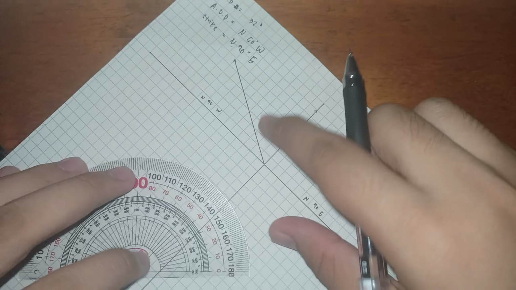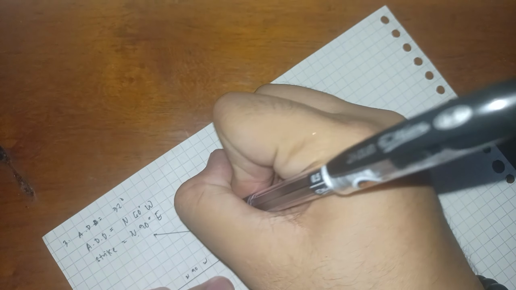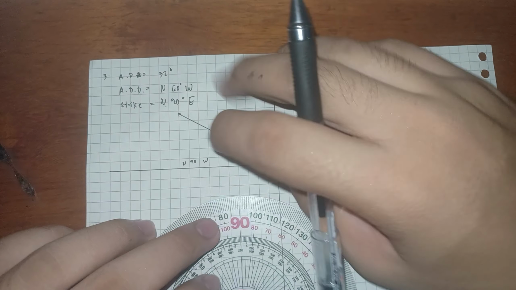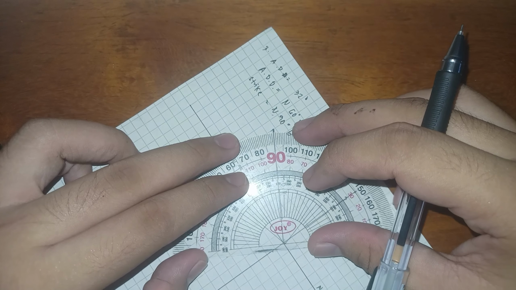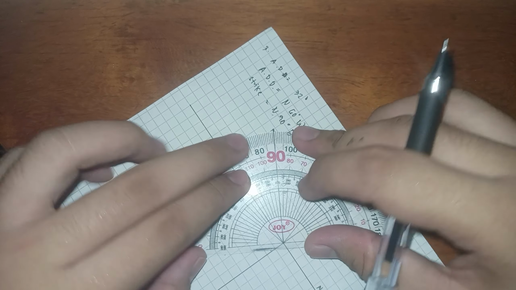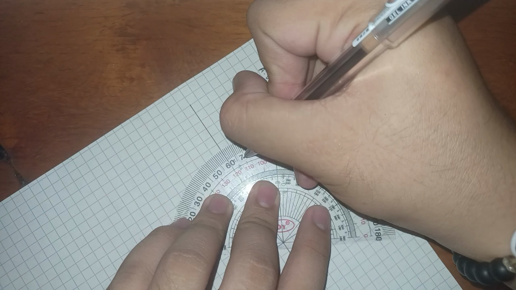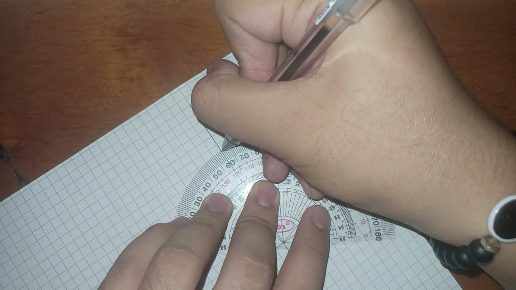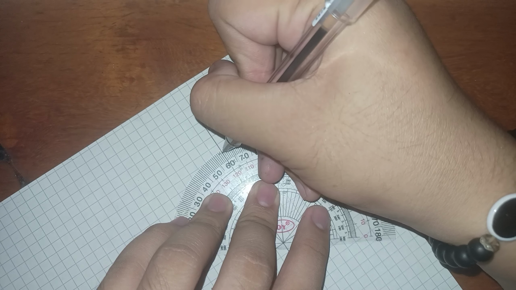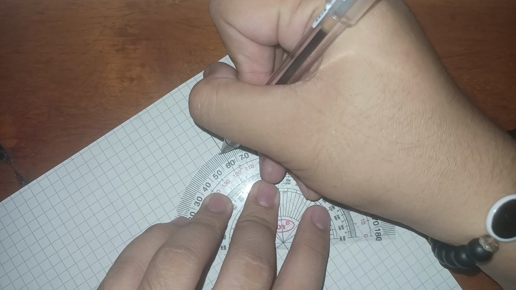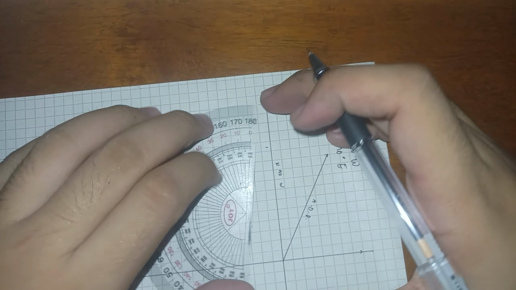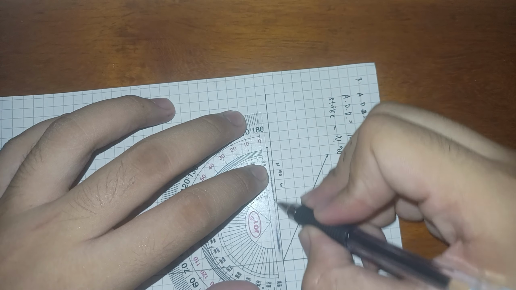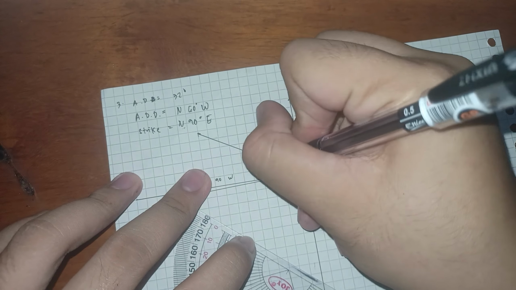So the next thing to do is unfold the angle. So it is 32 degrees. So from this apparent dip direction, we'll be measuring 32 degrees from here. One, two, three, 32. So this is 32.